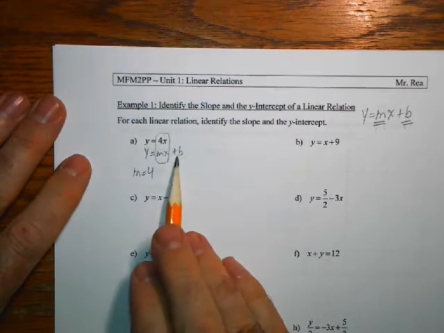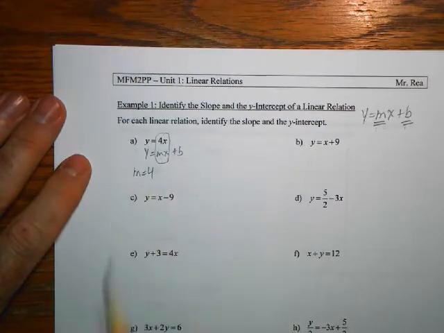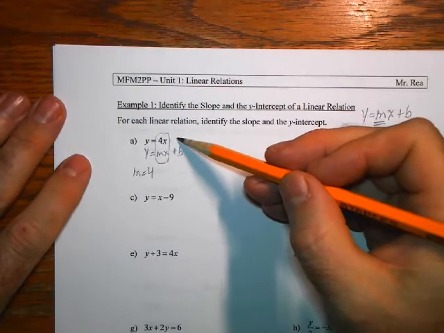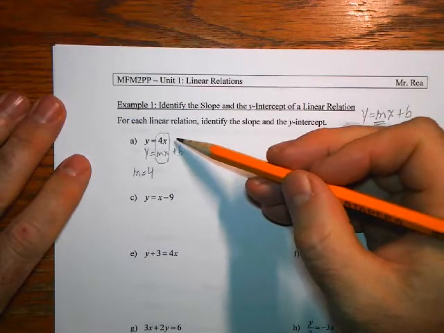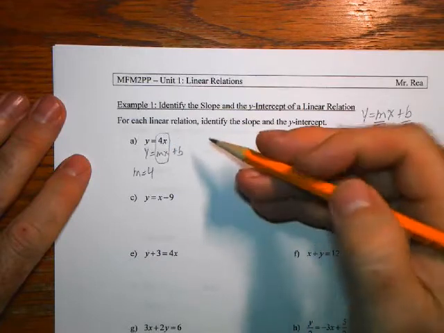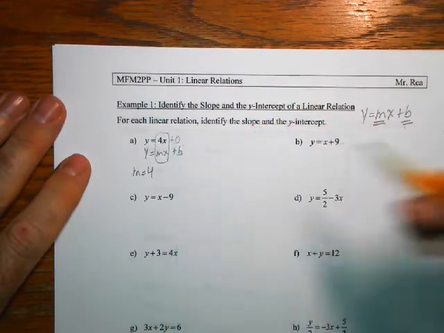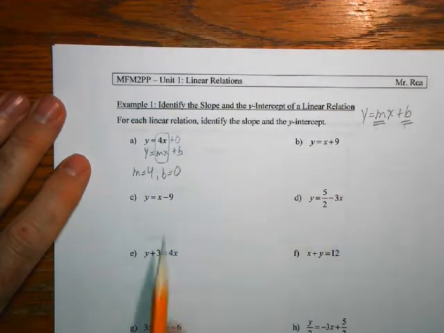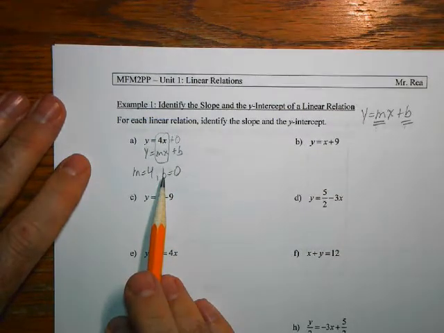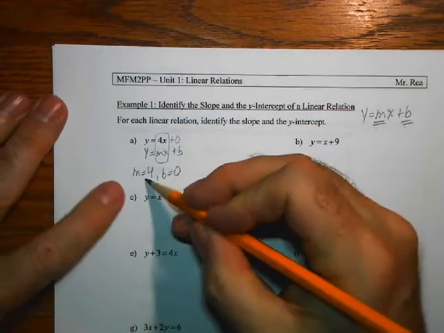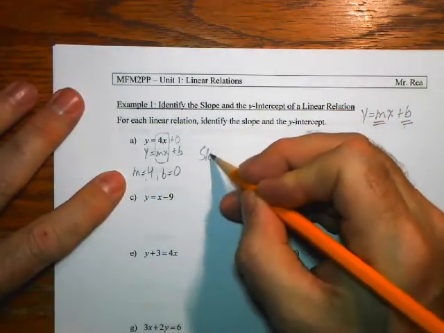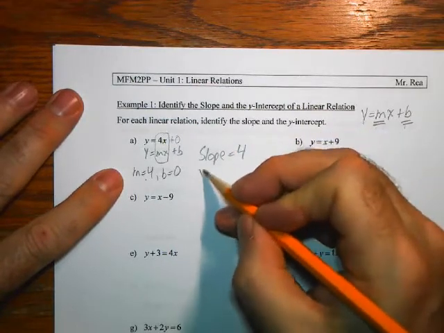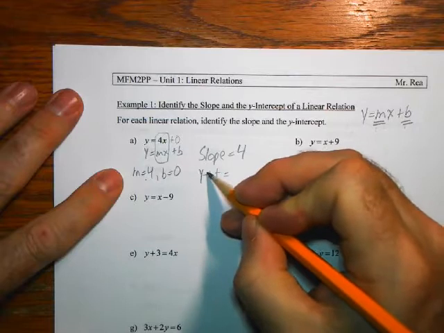And I've got a b out here, plus b, but there's nothing here. So what if there's no number there? Well, I could just put a plus 0 here. 4x plus 0 is the same as 4x. So if you don't see anything there, the value of b is 0. Now that we've got our two values of m and b, we can determine that our slope is whatever m is. So the slope of that line is 4, and the y-intercept is equal to 0.